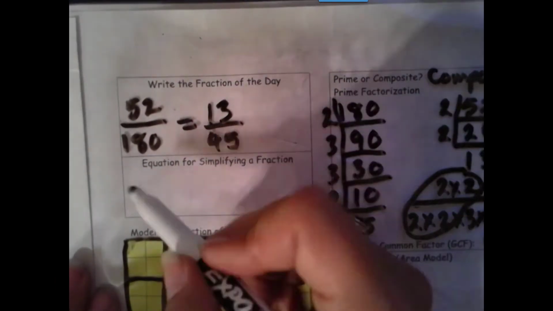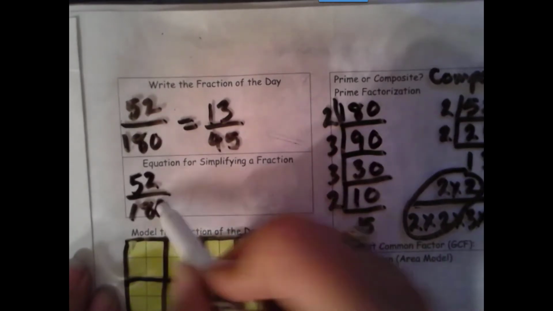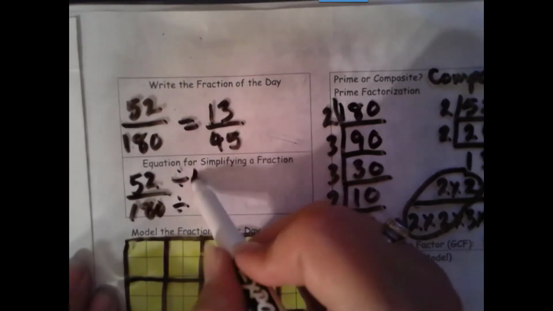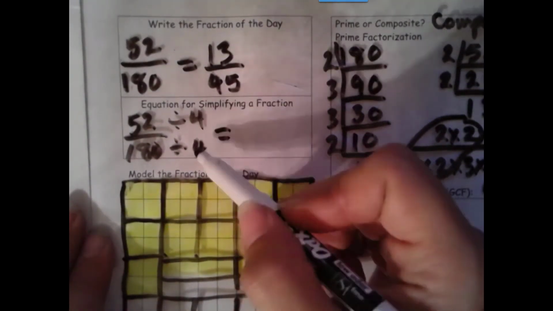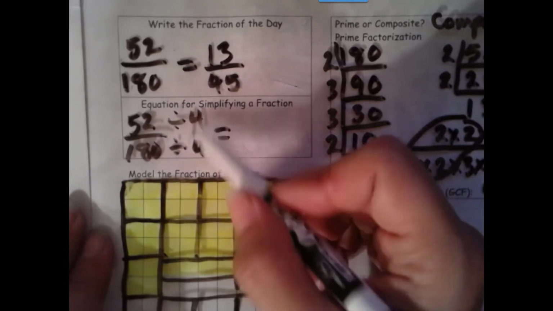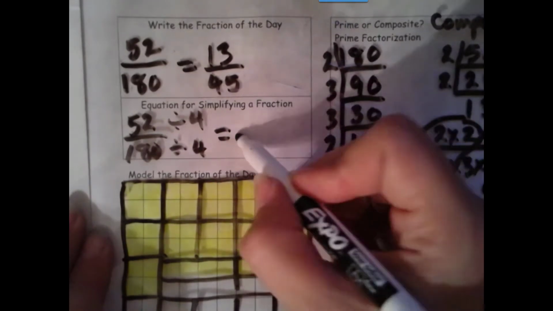So I did my division with my model. Now I'm going to go ahead and do it with my algorithm, dividing by my greatest common factor. And I'm dividing both separately. I'm not dividing by one big 4. I'm dividing the numerator into groups of 4 and the denominator into groups of 4. So let's do our area model.